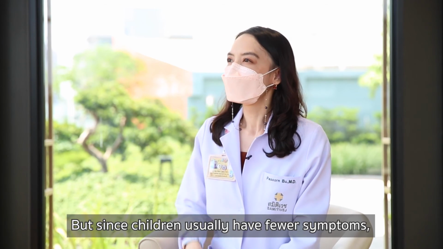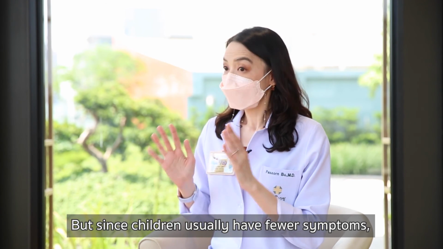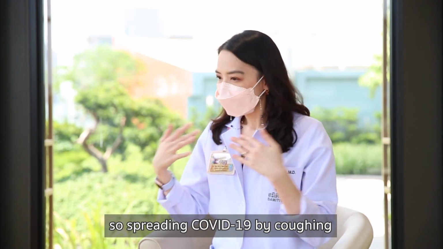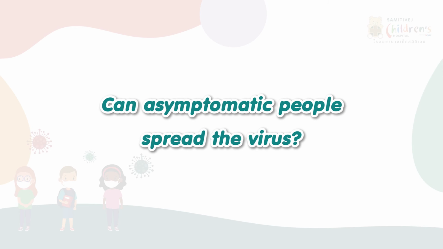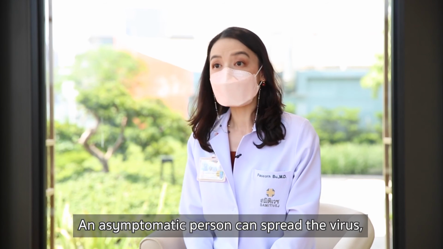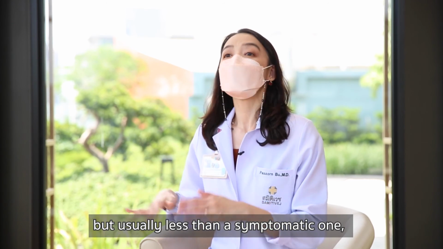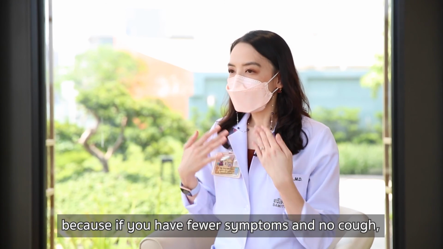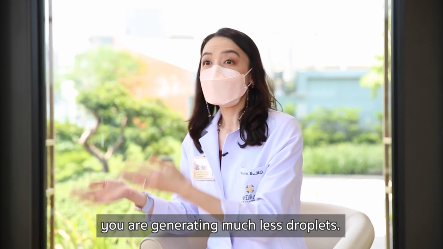But in other factors, children may have fewer symptoms, so they have less cough, and so the spreading through coughing may be a little bit less. Actually, an asymptomatic person can spread the virus, but usually less than a symptomatic one, because if you have fewer symptoms and no cough, you're generating much fewer droplets.